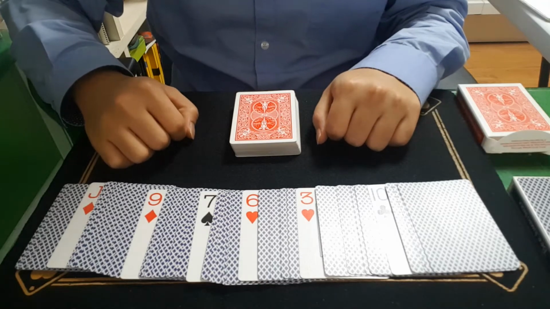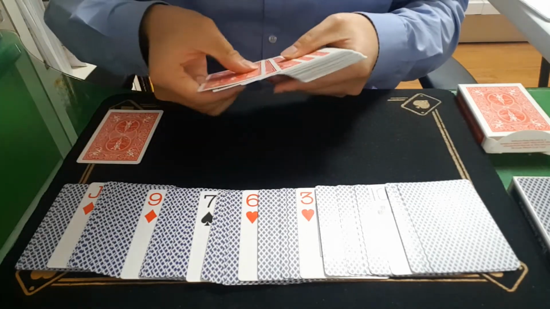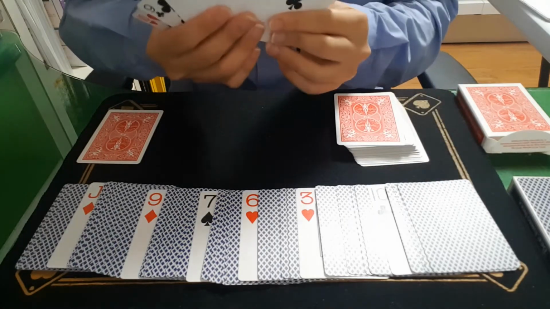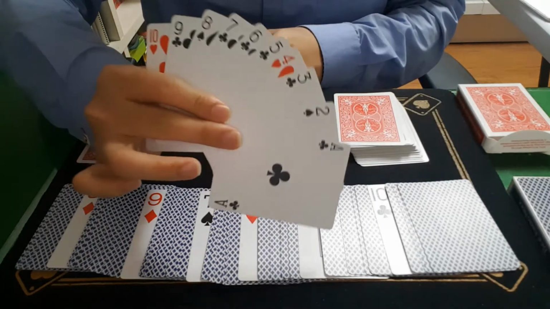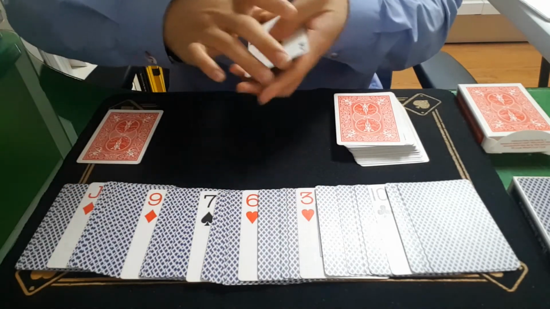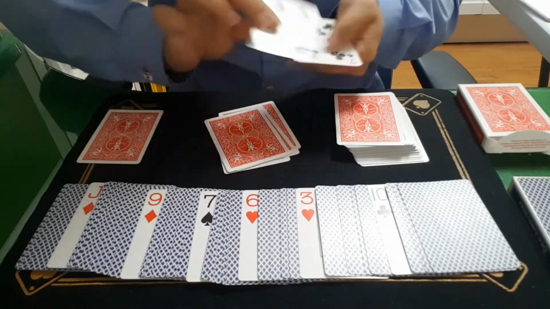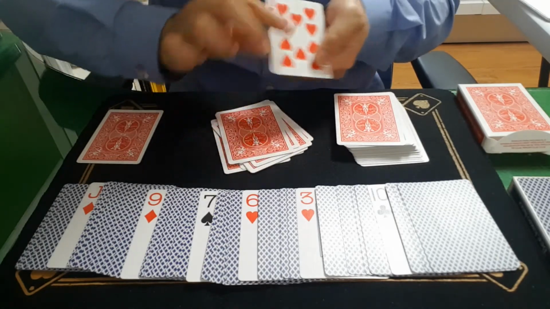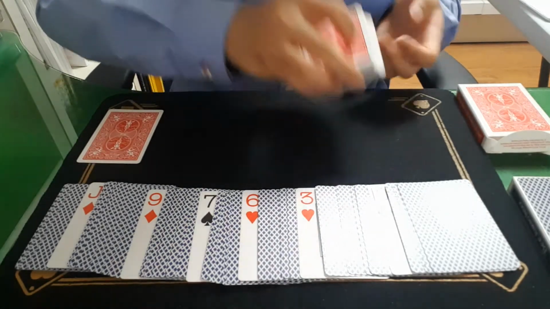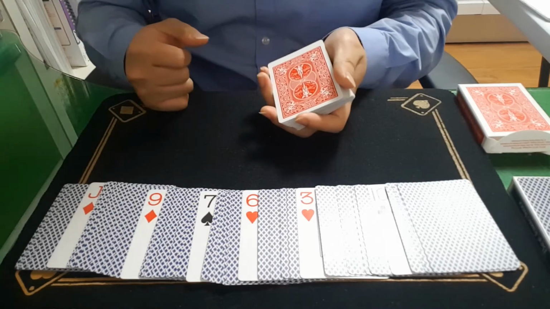So, this is a quick tutorial about this trick. First of all, what you have to do is prepare 10 cards in this order, ace through 10. It doesn't matter what suit, just the value: ace, 2, 3, 4, 5, 6, 7, 8, 9, 10. Place it on the top, and then place just any random card, like a joker, it doesn't matter, on the top.